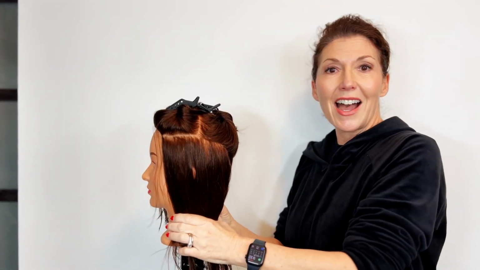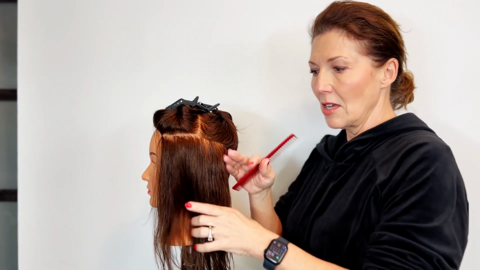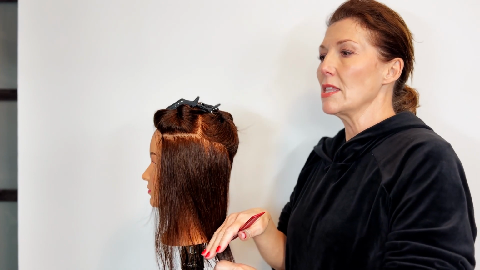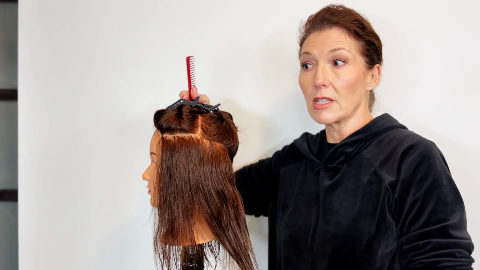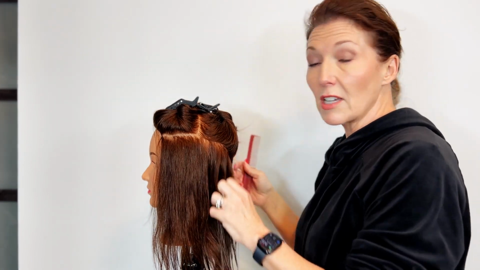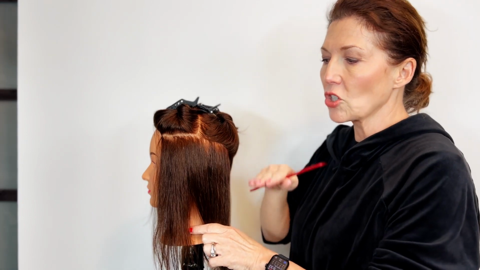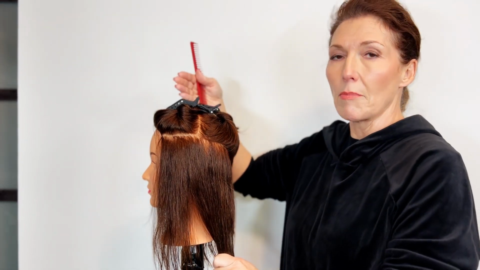If you were doing highlights, maybe a partial highlight, guess what? You don't highlight down here. Or maybe they're just a solid color. Well, maybe you do a darker color underneath and a lighter color on top. Or you do vivid colors. You do one color down here and another color on top. Do you see where I'm going with this? This sections the head from the bottom to the top.